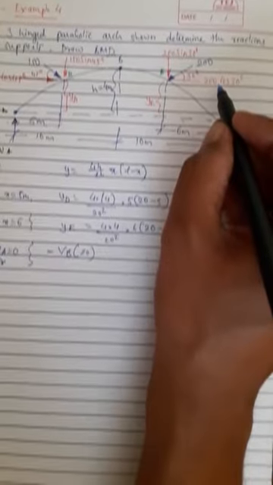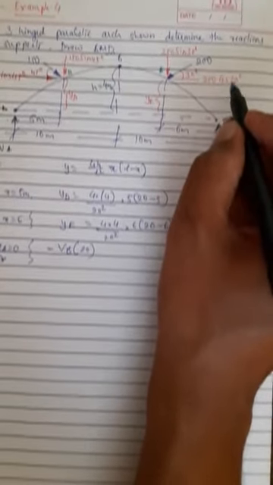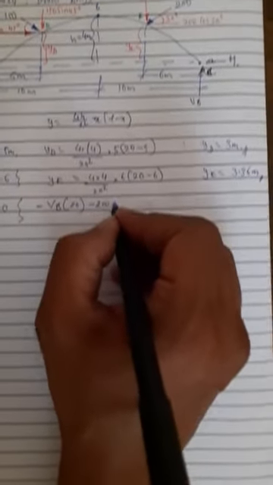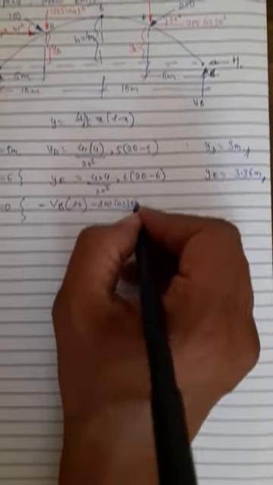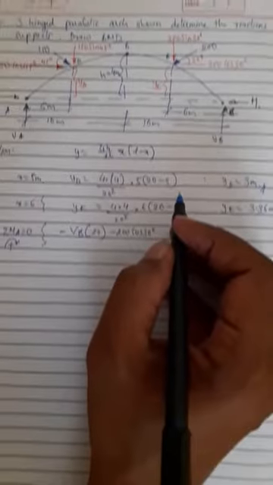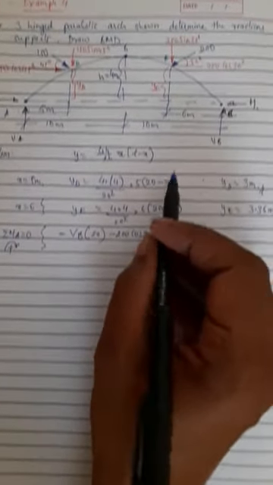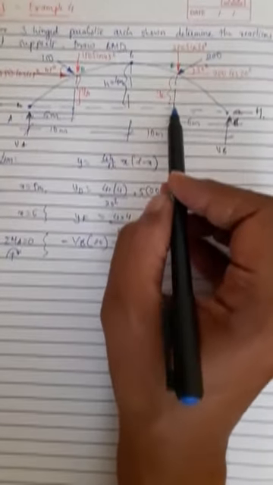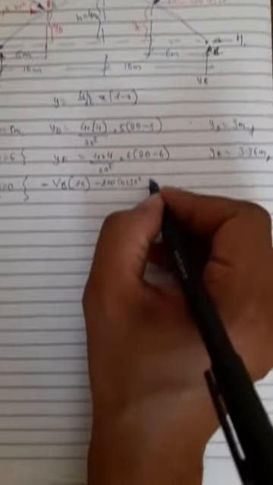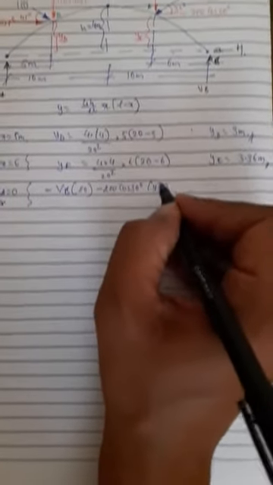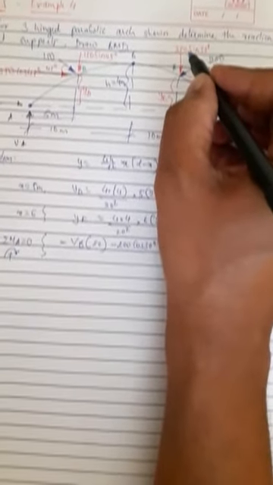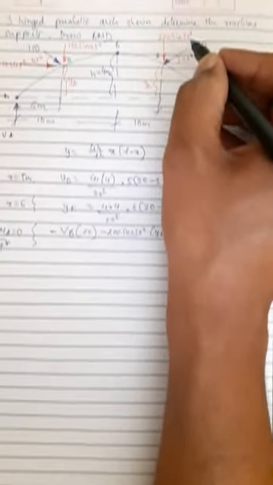Come to the horizontal component 200 cos 30. Sign will be minus, 200 cos 30, perpendicular distance will be YE. Come to the vertical component 200 sin 30.